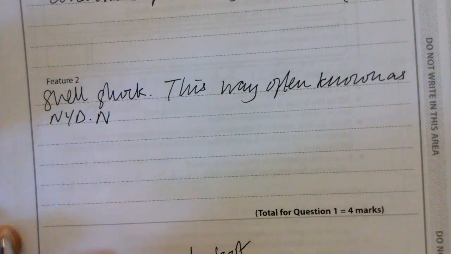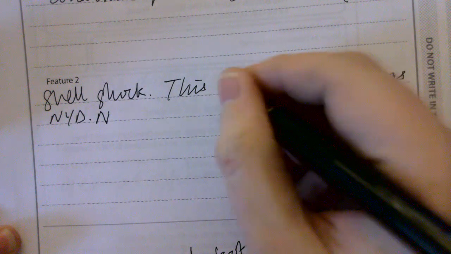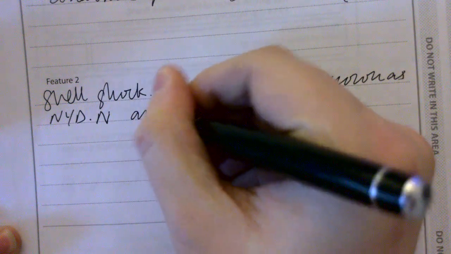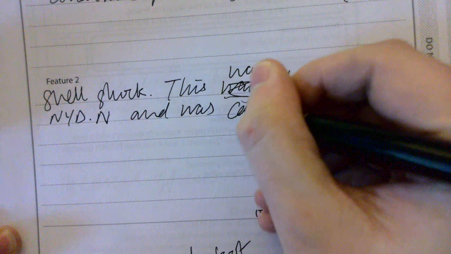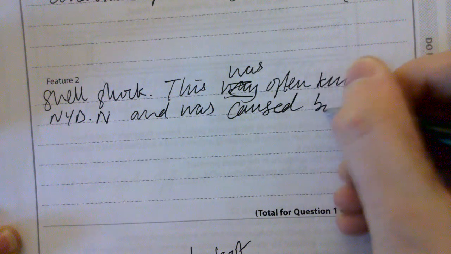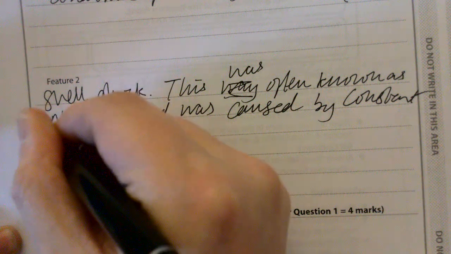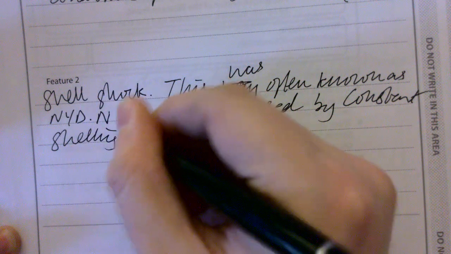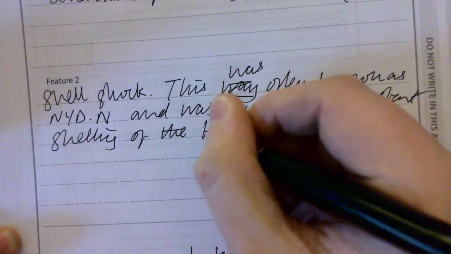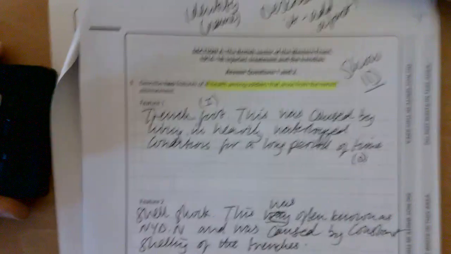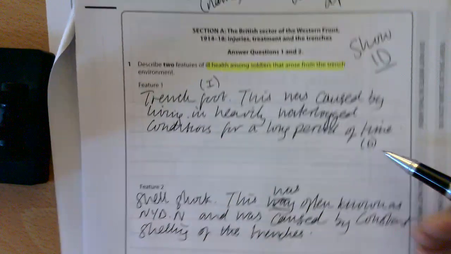This was often known as NYD.N and was caused by constant shelling of trenches. Easy peasy.